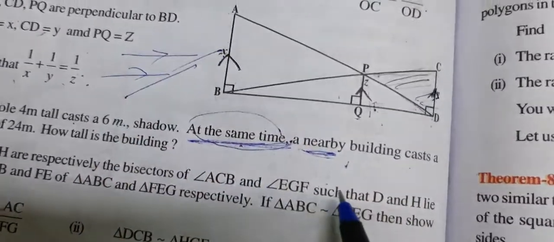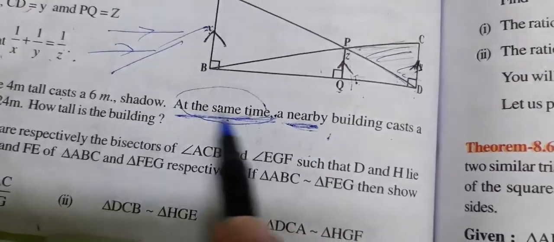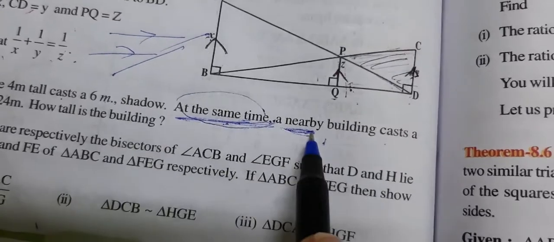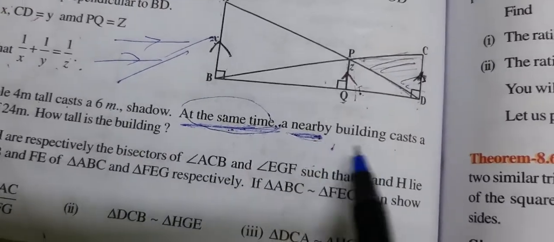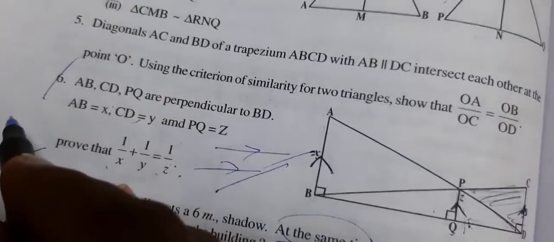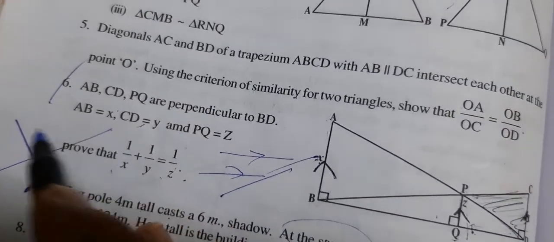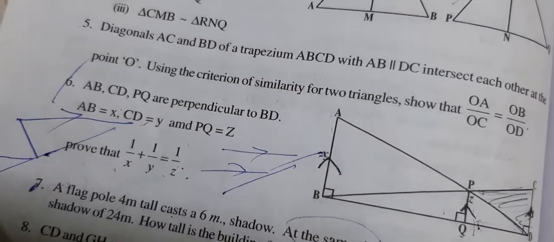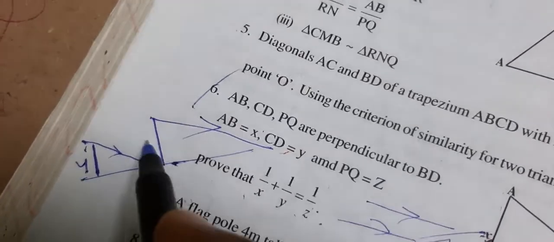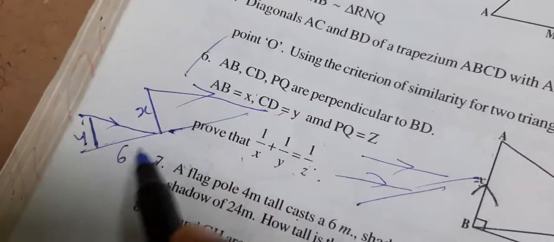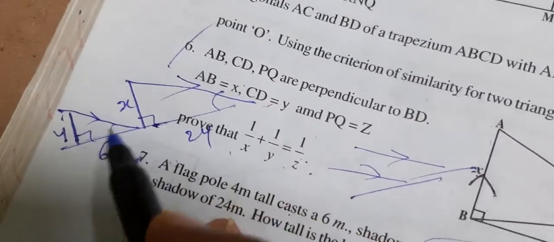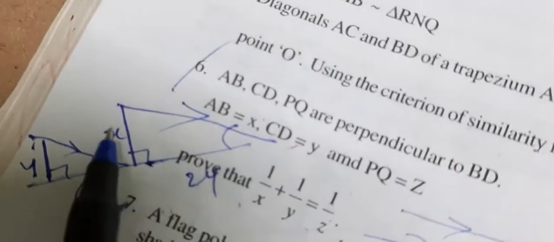Parallel. So nearby and the same time. Same time means the same timing, 8:30 or whatever the time is, and nearby. The same landmark, the building casts a shadow. This is the sun ray of the building. This is the sun ray of the flagpole. This is 4 meters height. This is x meters. This shadow is 6, this shadow is 24. We can prove it, whatever I said in the video now. You can find the x value.